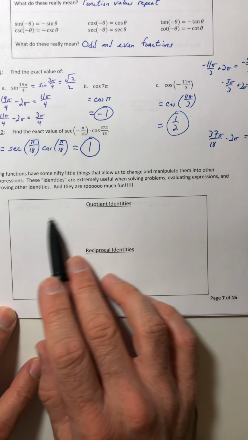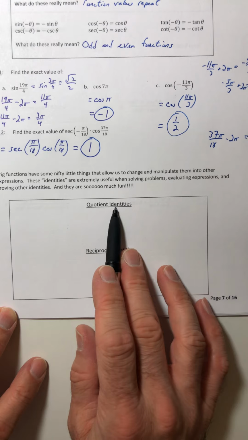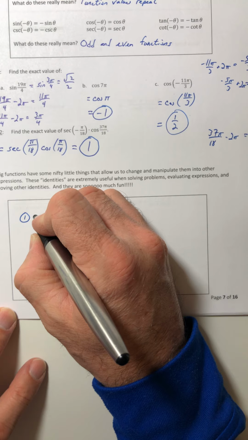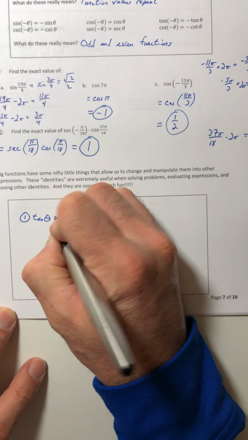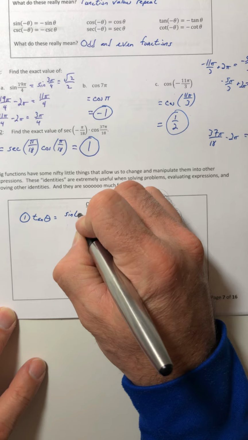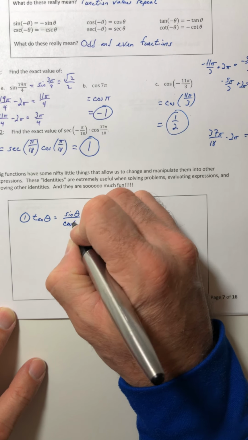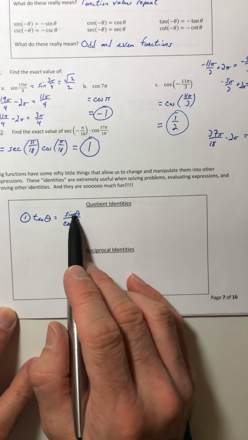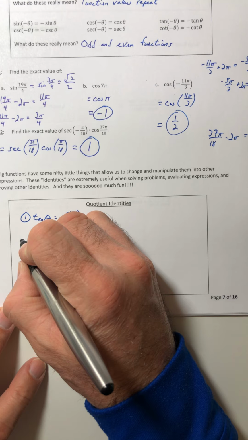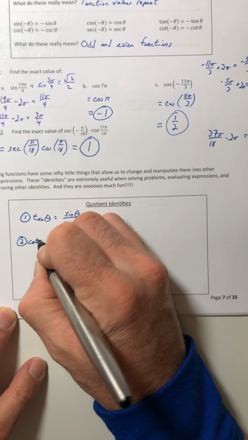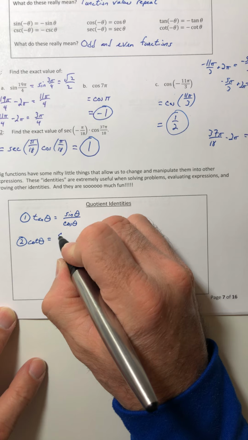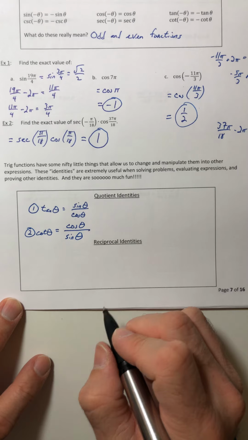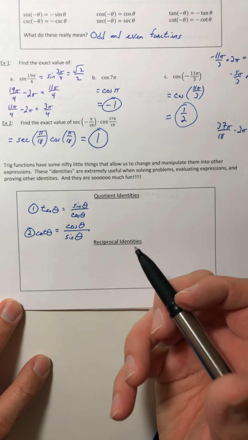So let's go over some of the basic ones. So the quotient identities. Number 1 is tangent of theta. That is sine over cosine, which should kind of make sense because we said on the unit circle, it was y over x. Well, the y is sine and x is cosine. So cotangent, if you follow that same logic, that would be cosine over sine. So those are the only two quotient identities we have.